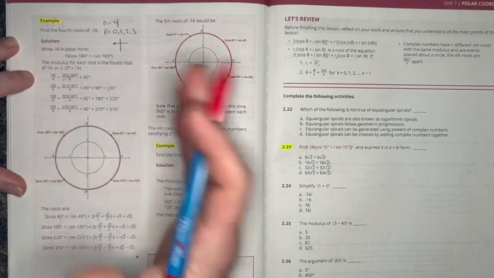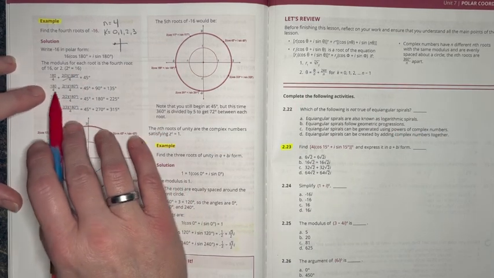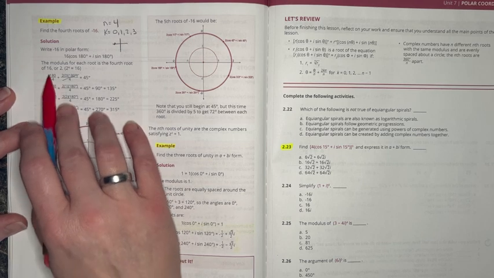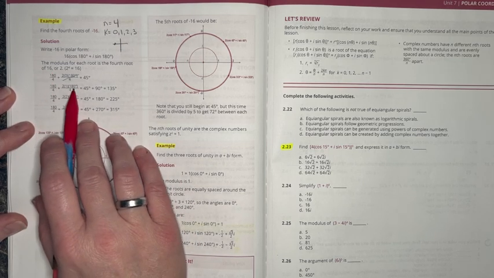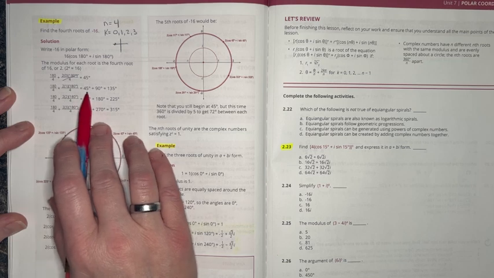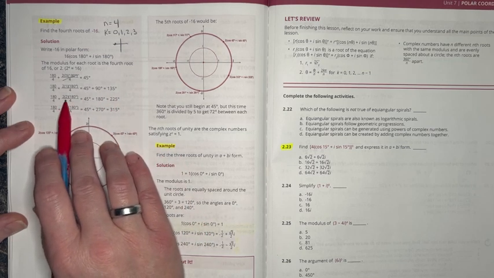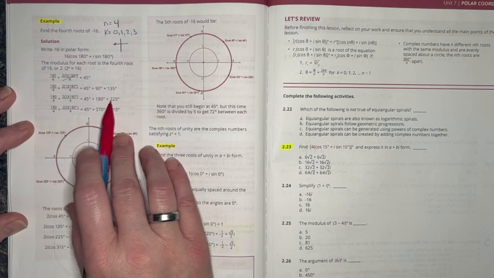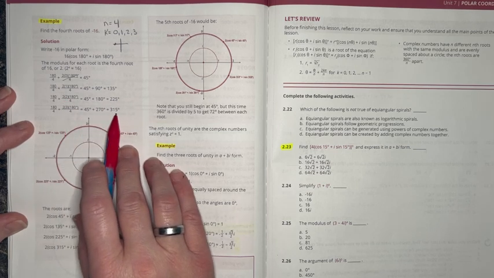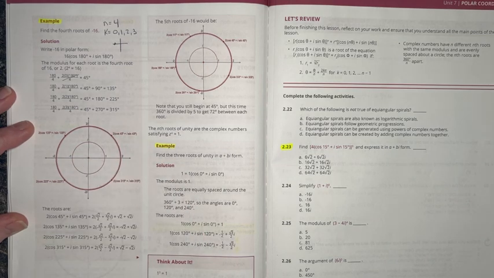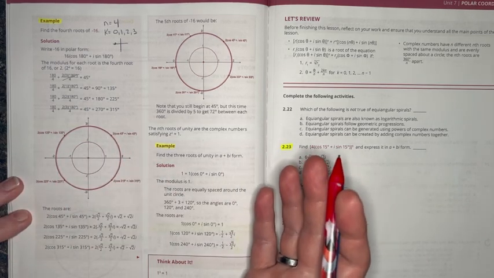This part cancels out because it's got the 0. 45 degrees, right? Next, 180 over 4. They're all going to start with that 180 over 4, right? Plus 2 times 1 times 180 divided by 4. So it's going to be 45 plus 90, or 135. The next one is the 2. So it's 45 plus 180, 225. And the next one is 3, 45 plus 270, 315. They've plotted them all, which is great.